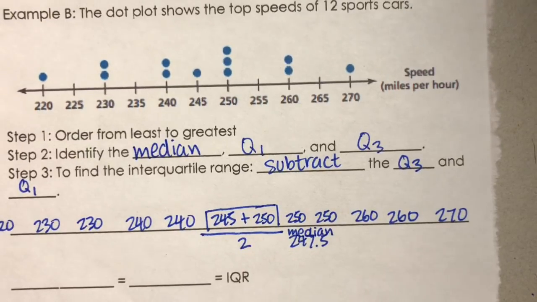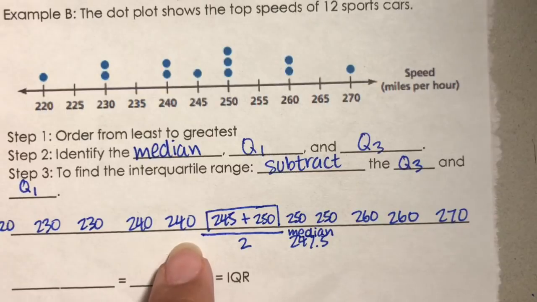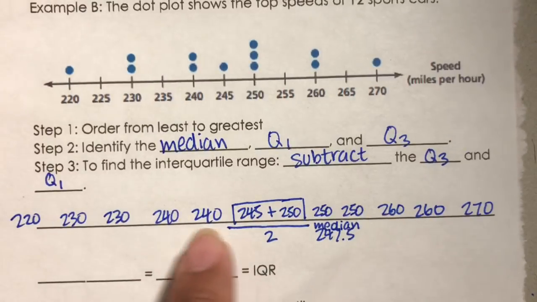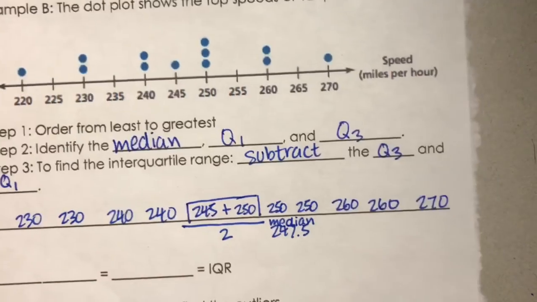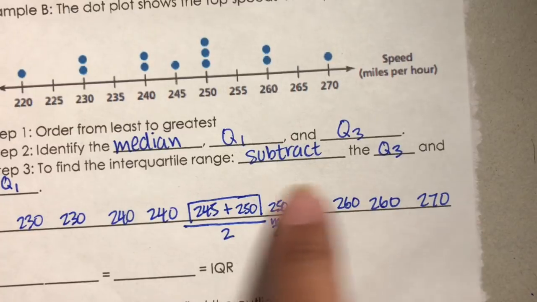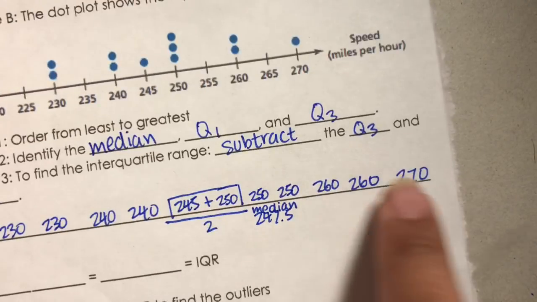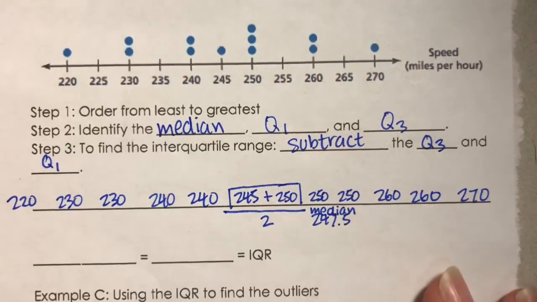Okay, now we need to find the first quartile, which is the median of the lower half of the data, and then we also need to find the upper quartile, or the third quartile, of the upper half of our data. So first let's find the first quartile.